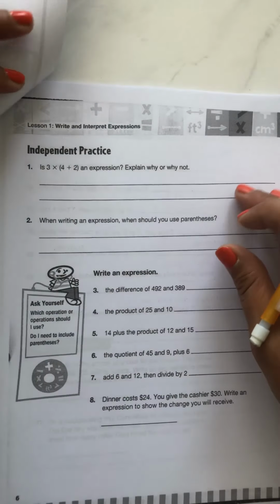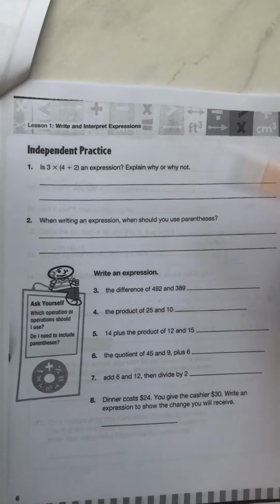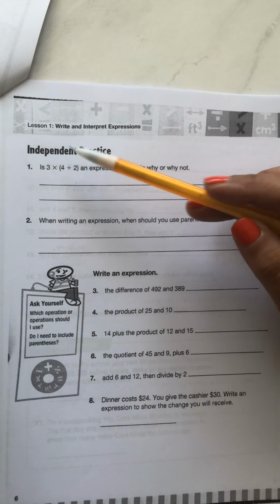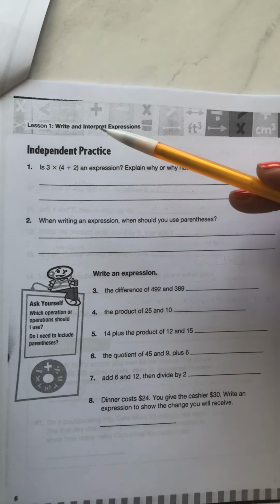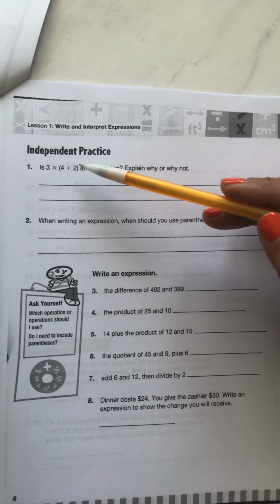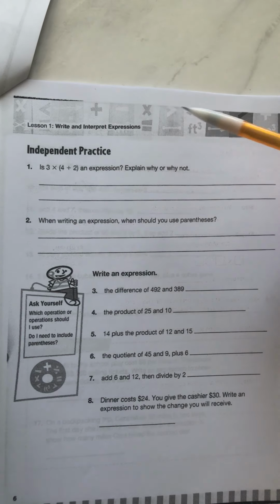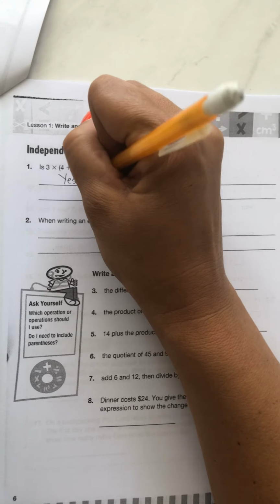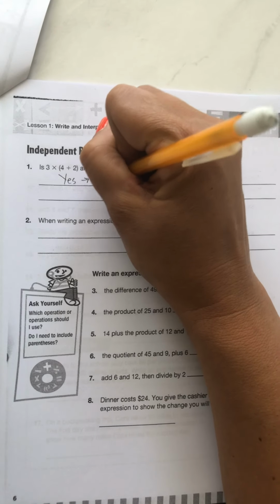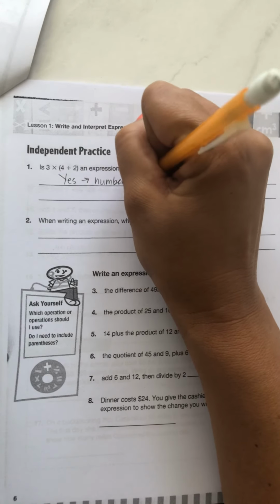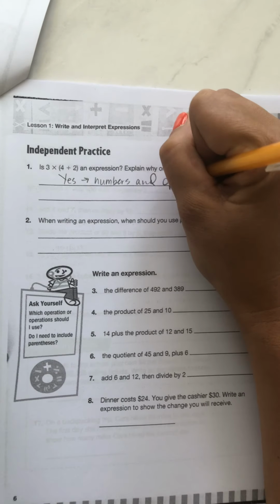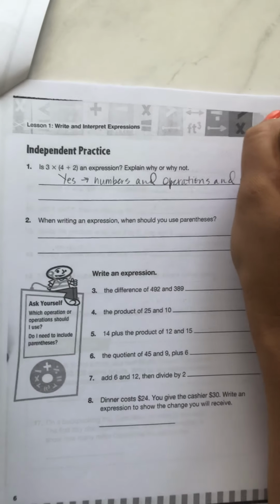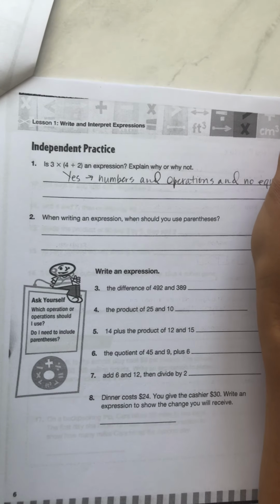All right, so some of the practice that you're going to need to do, I'll go over some of these with you. Is 3 times the sum, or 3 times parentheses 4 plus 2 parentheses, an expression? Explain why or why not. So yes, it is. Why? Because it has numbers and operations and no equal sign.